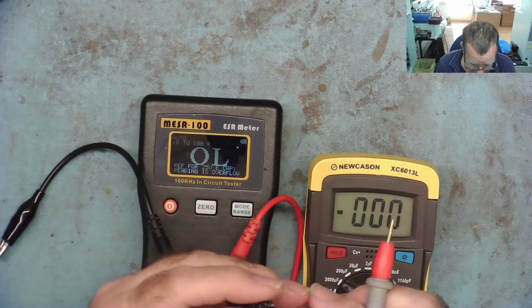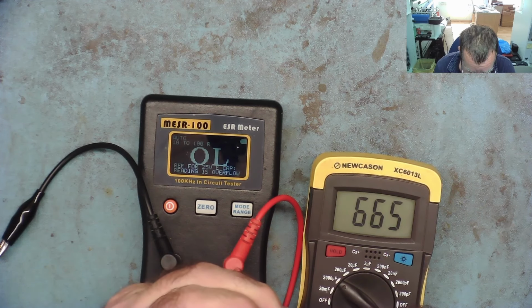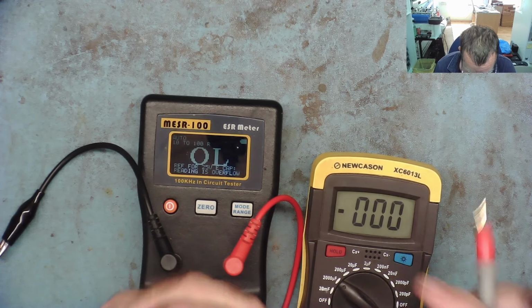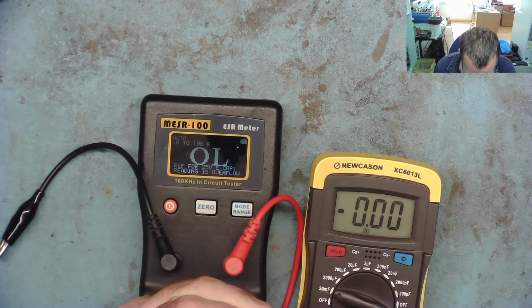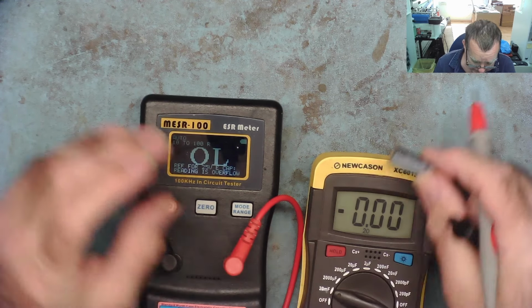Since I have the capacitance meter, let's check this one. I have to go up a range. This is actually reading 5,000, 6,000, yeah, roughly double its value.